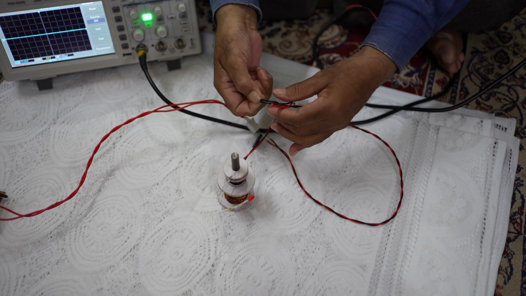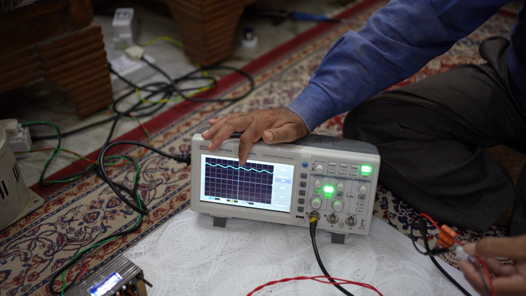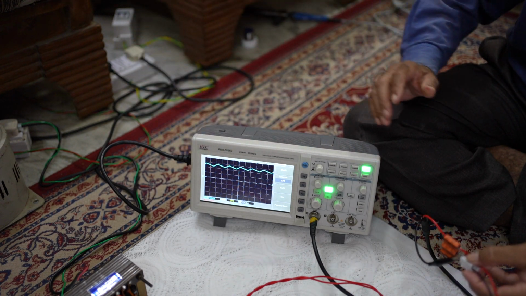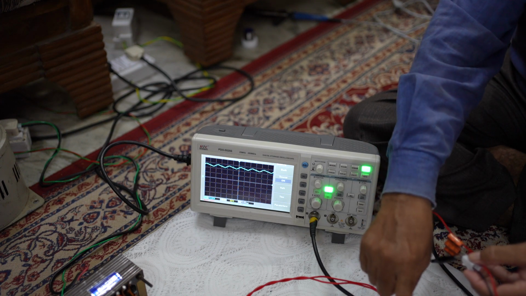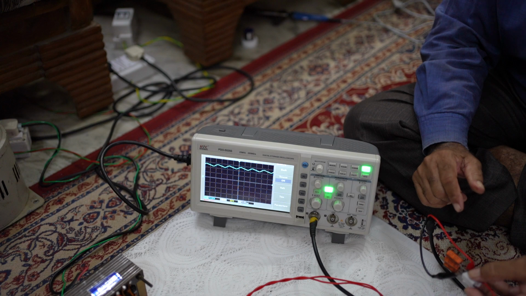Induction stops, and now our output is almost DC, even though it is not a pure straight line, and that is why the induction stops and the LED does not glow.